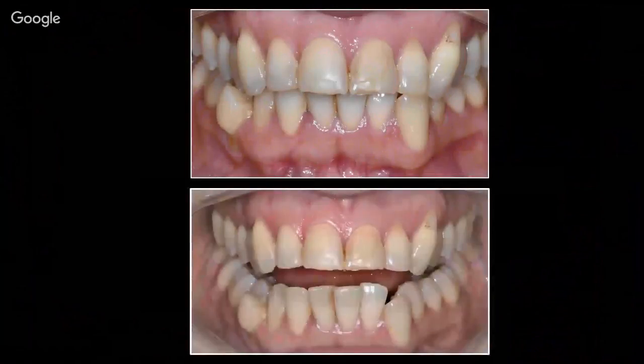So let's go, because as usual, we are late and we have so many things to talk about. So this woman is, for instance, a case where I did a total aesthetic approach. We decided to go for ortho, and only at the end for ceramic veneers.